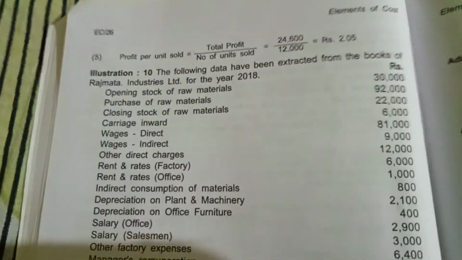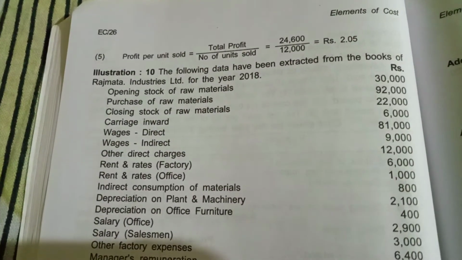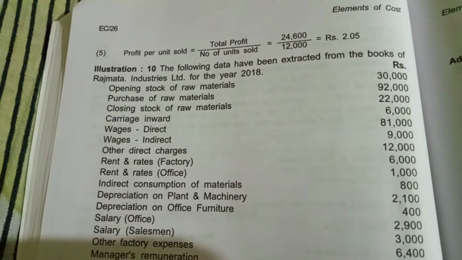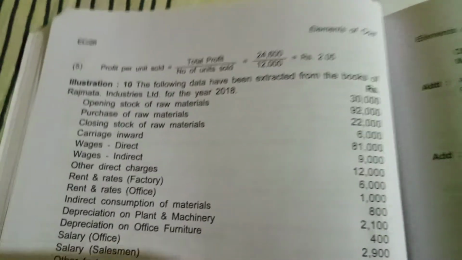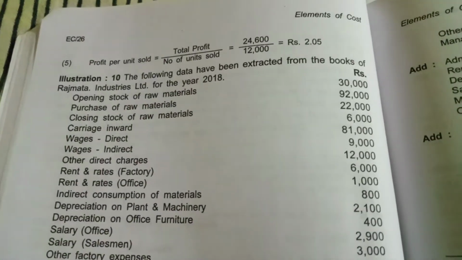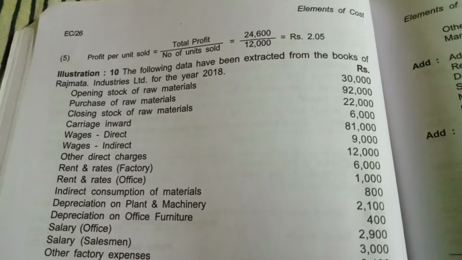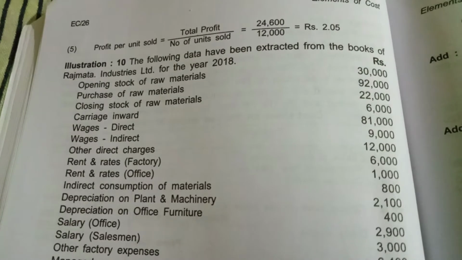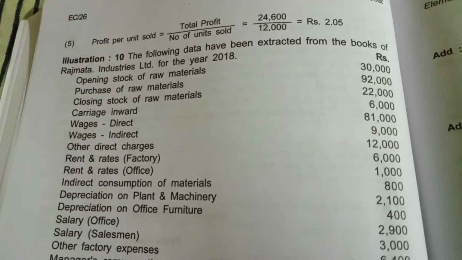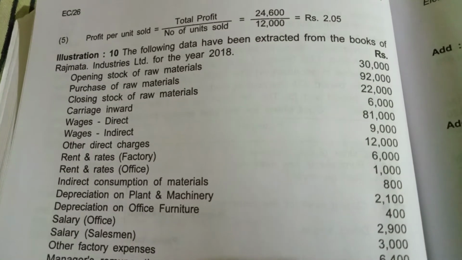Now the next item after 12,000 is rent and rates, factory and office. Some rent and rates are related to the factory, and some to the administration overhead, so we show both items separately.